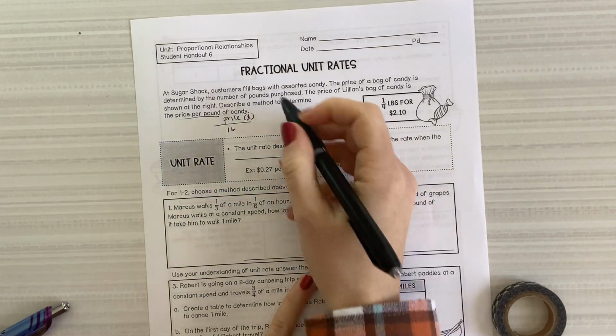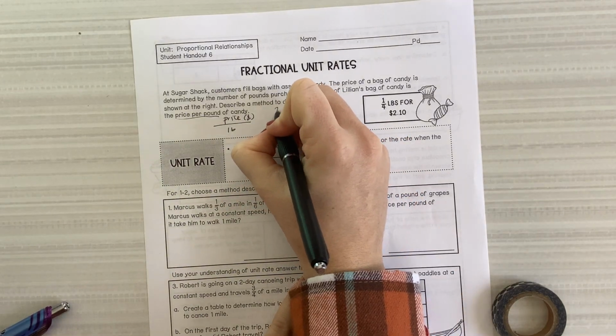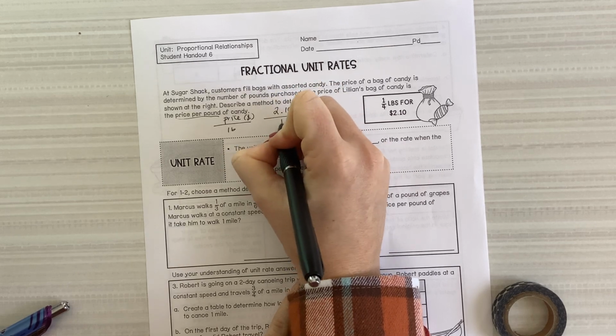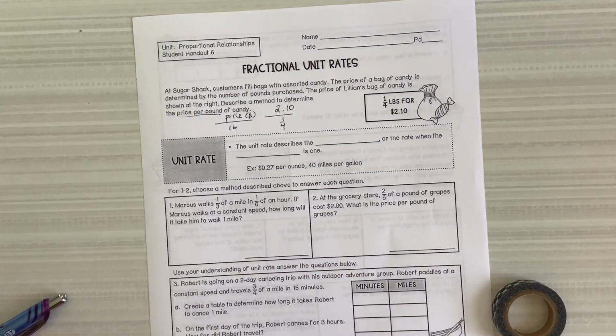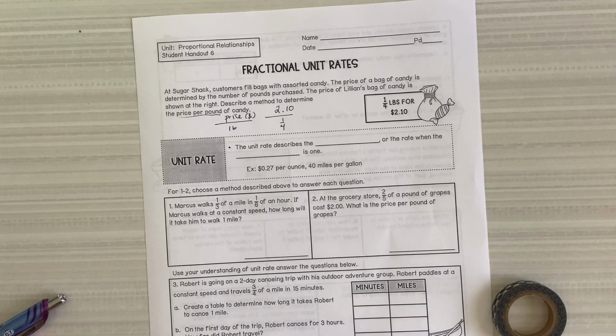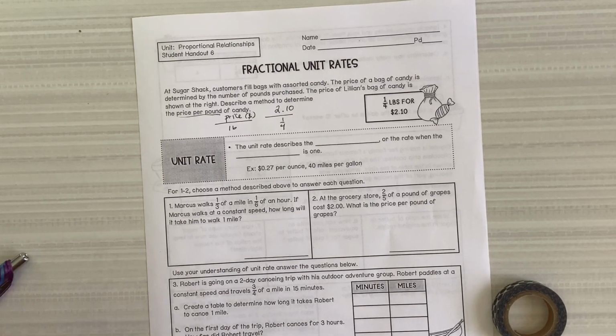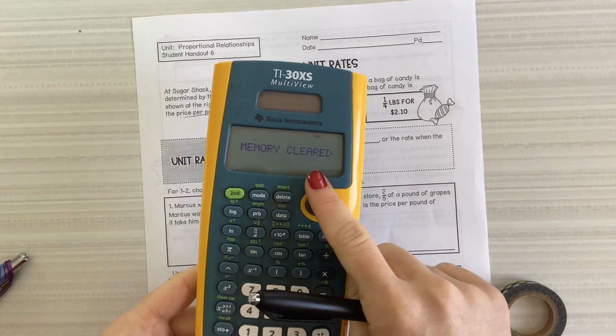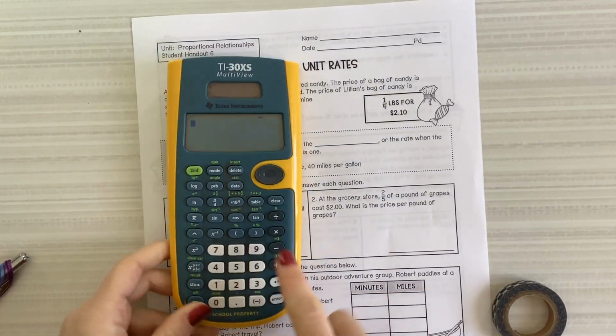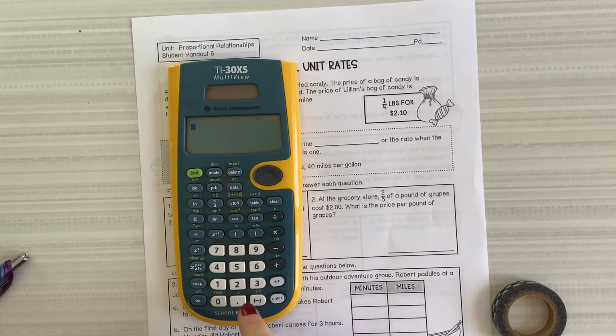So we're going to take the price, $2.10, divide it by 1/4. Here's my calculator. So again, this is where the yellow school calculator comes in super duper handy because it has that nice fraction button.